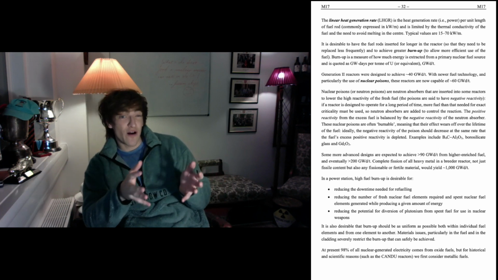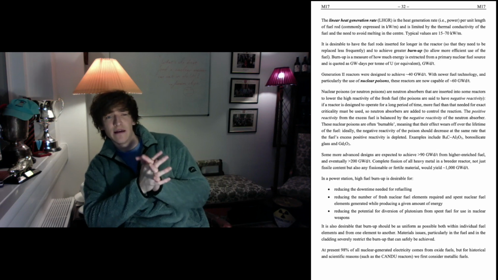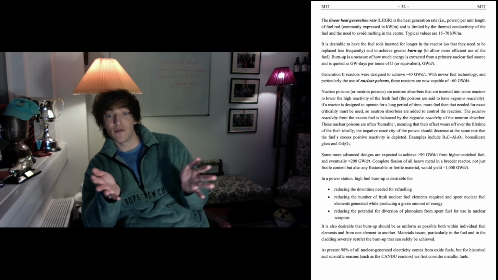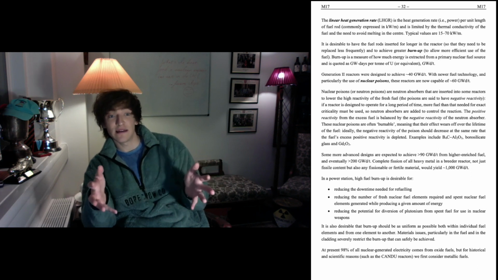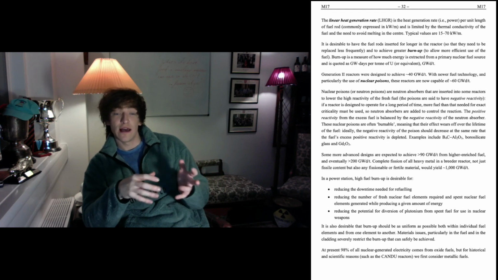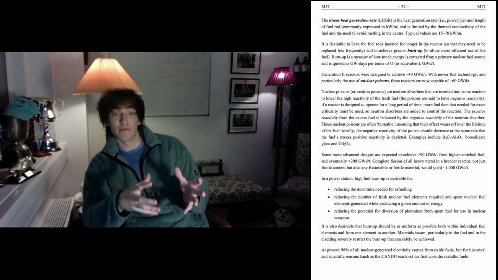Now, obviously, it's preferable that we get as much energy out of our fuel rods as we can, keeping them in the core for longer, reducing refueling time and the amount of fuel needed. And this efficiency of how we use our fuel is typically quantified as the fuel burn-up.